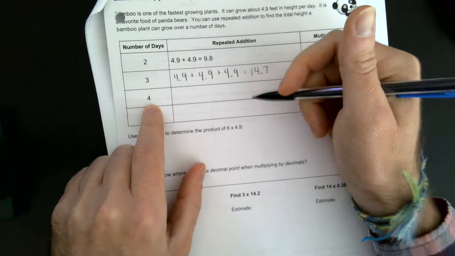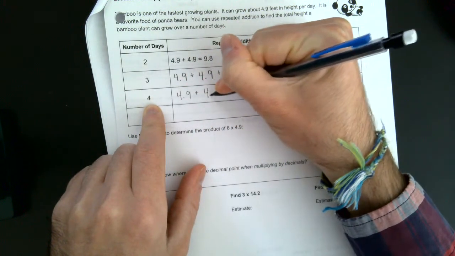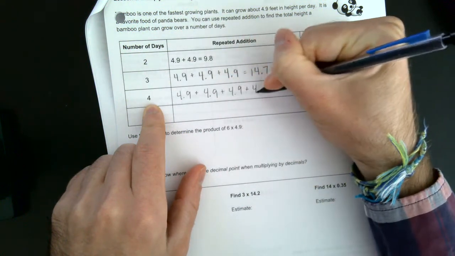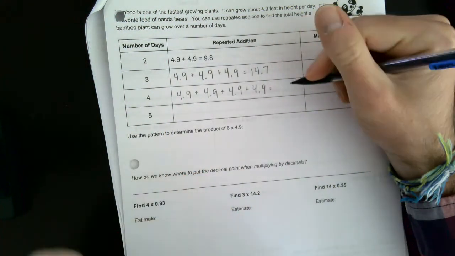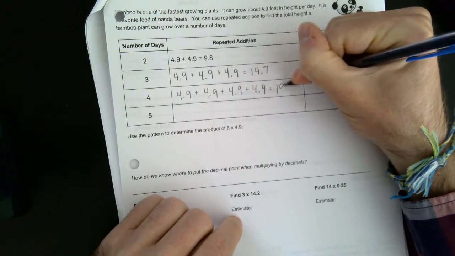Now, for 4 days, that would be adding 4 9/10 4 times. That's going to tell us the height of the bamboo after 4 days. This is also true, by the way. It grows that quickly. It would be 19 6/10.